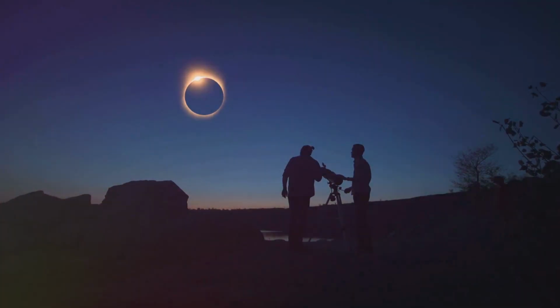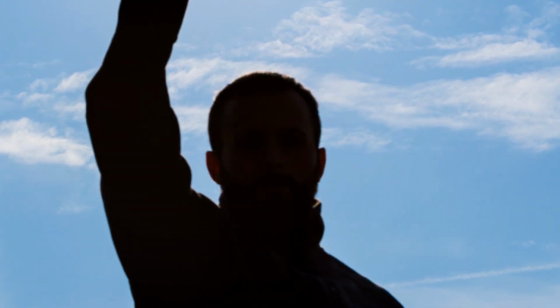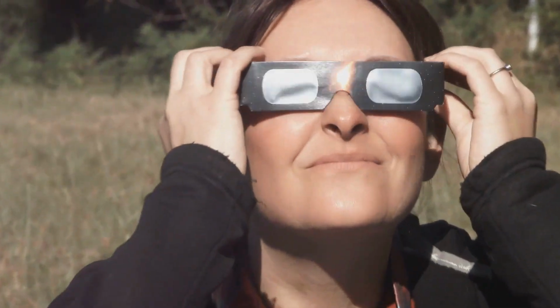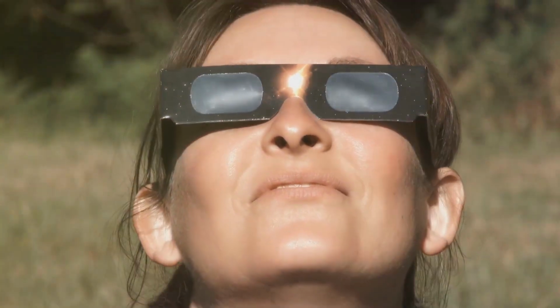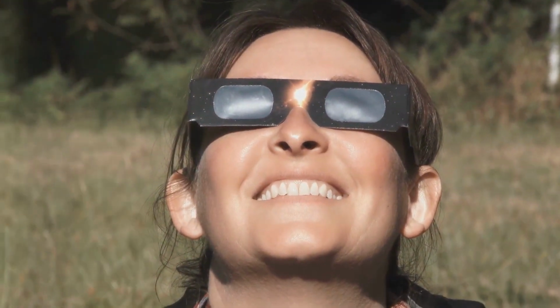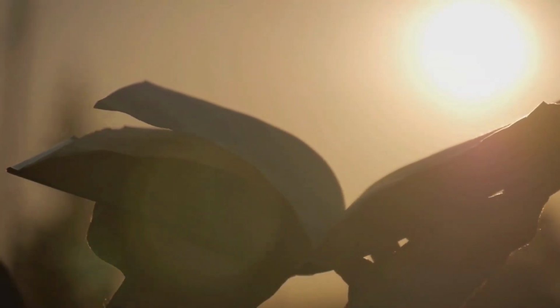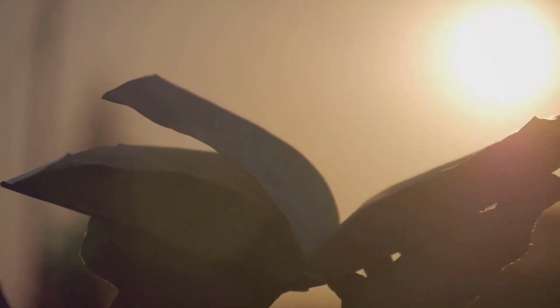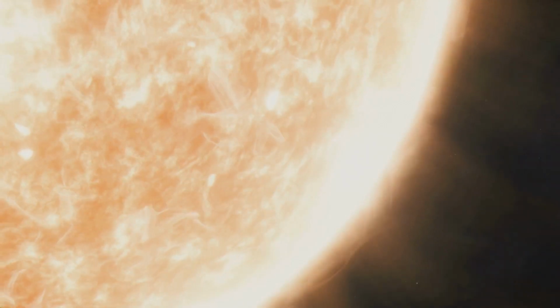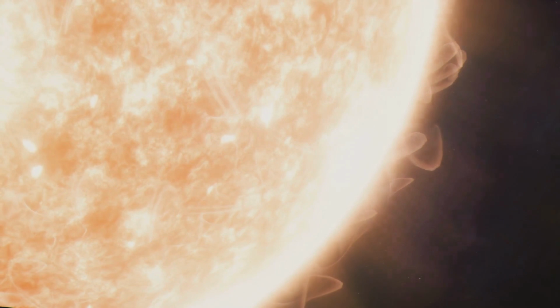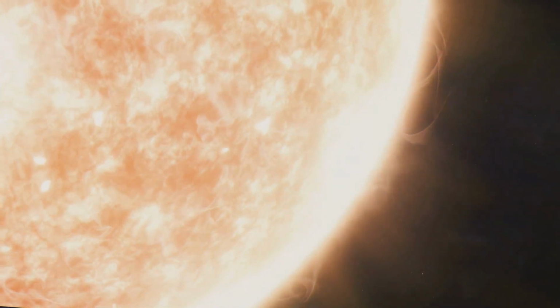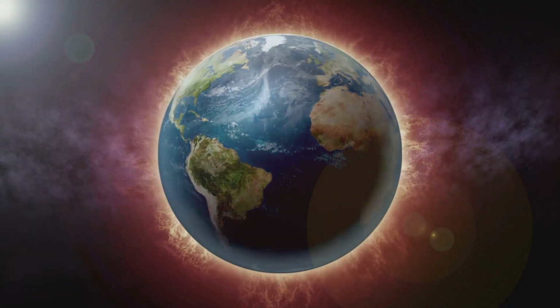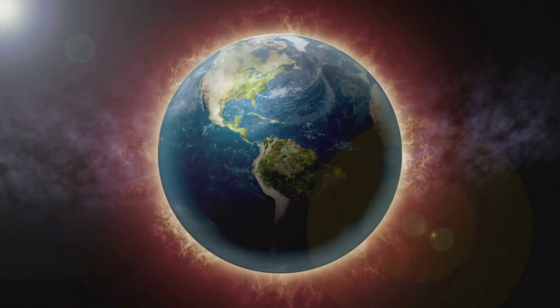Observing eclipses safely. While solar eclipses are breathtaking events, it's crucial to observe them safely. Looking directly at the sun, even during an eclipse, can cause serious eye damage, including permanent blindness. This is because the sun's intense radiation can damage the retina, the light-sensitive tissue at the back of the eye. Never look directly at the sun with the naked eye, sunglasses, or through unfiltered telescopes or binoculars. These methods do not provide adequate protection from the sun's harmful rays.